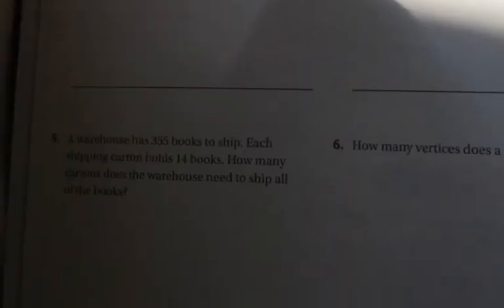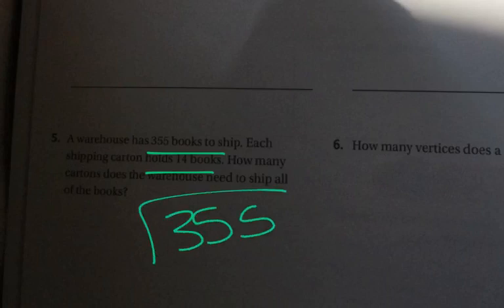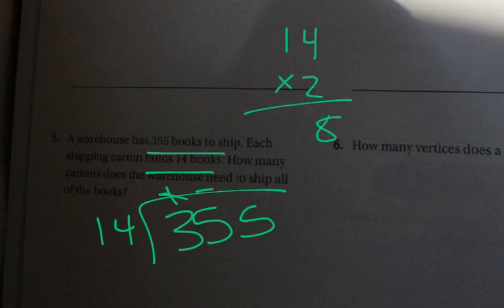Number 5, a warehouse has 355 books to ship. Each carton holds 14 books. How many cartons does a warehouse need to ship in all? So 355 divided by 14. 14 cannot go into 3, but can go into 35. I'm going to guess 2 times. Let's just check. 28, so that would be 2.